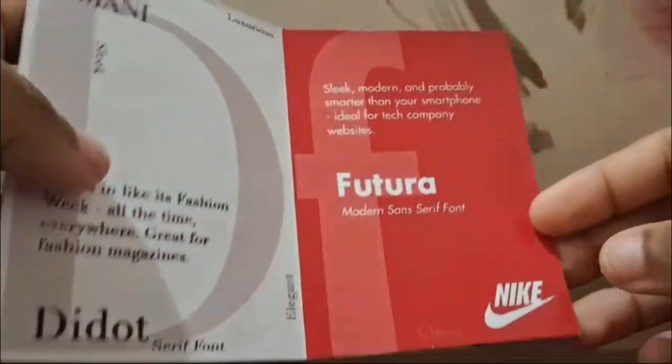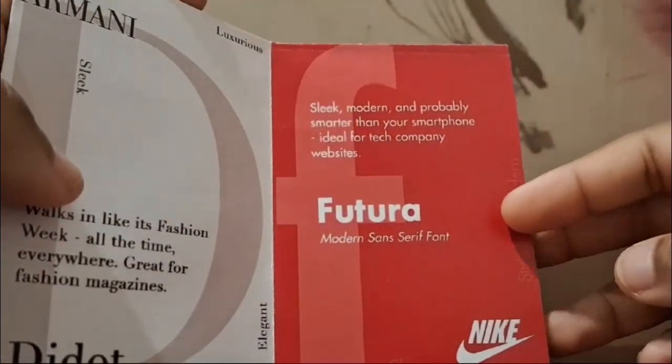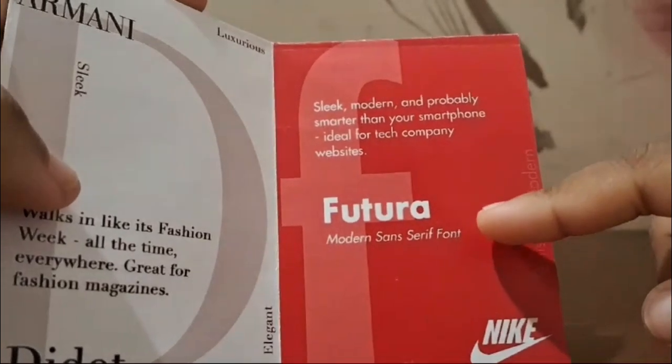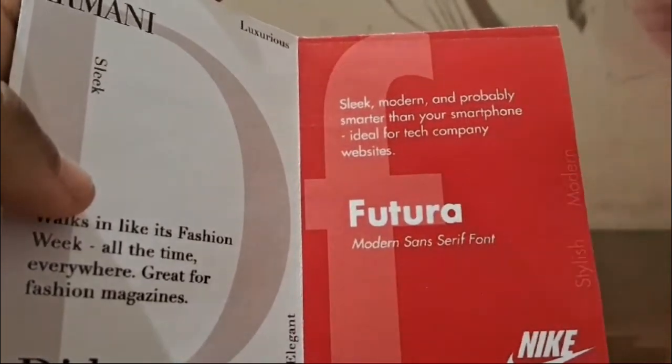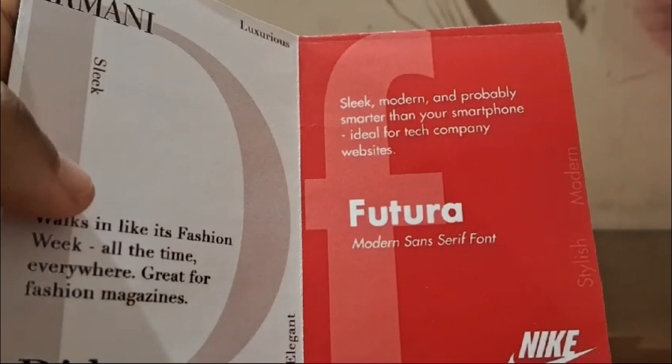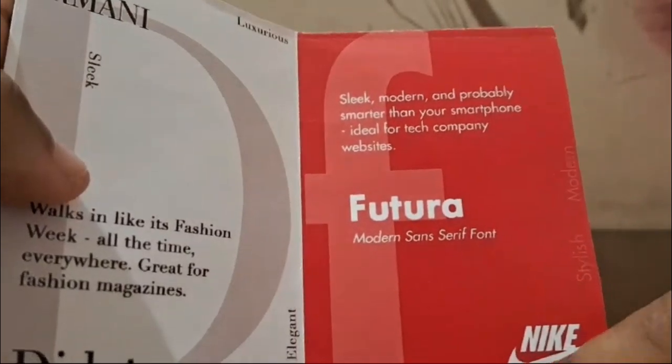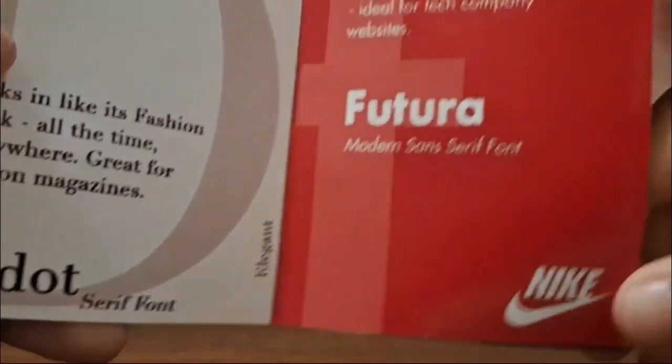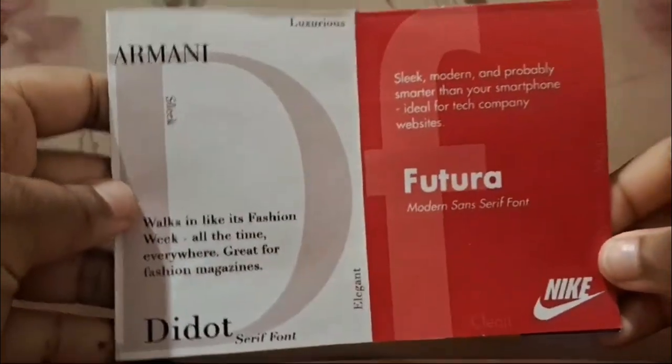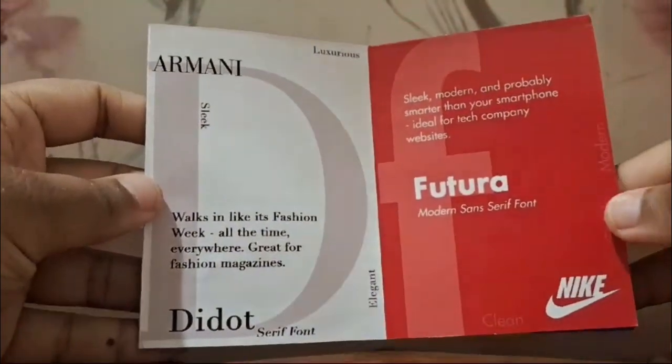Then for future font, we have Nike. It's a modern sans serif font. It's sleek, modern, and probably smarter than your smartphone. Ideal for tech company websites. It's clean, stylish, and modern. Again, these two go together. You can use them together in your creatives.